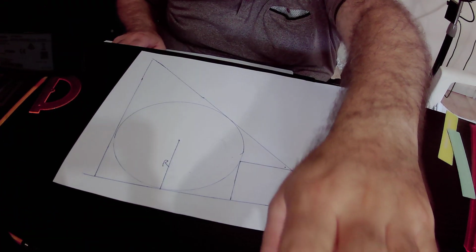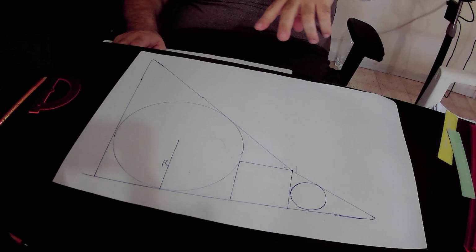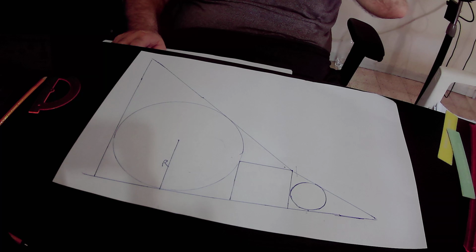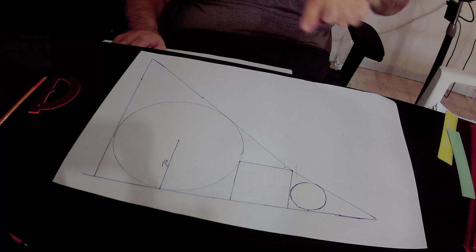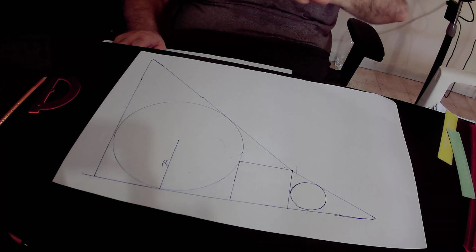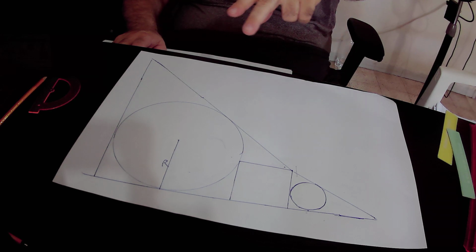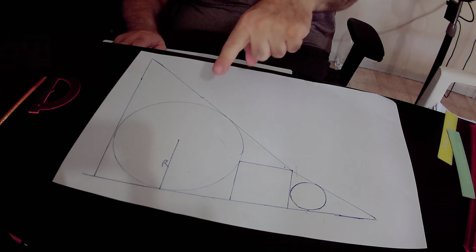And now in this lecture we'll find out the radius of the big circle. In the drawing we have a big triangle. Inside the big triangle we have two circles and a square. Note that the radius of this circle is equal to 1 unit, and one side of the square is equal to 3 units, and our mission is to find out the radius of the big circle.